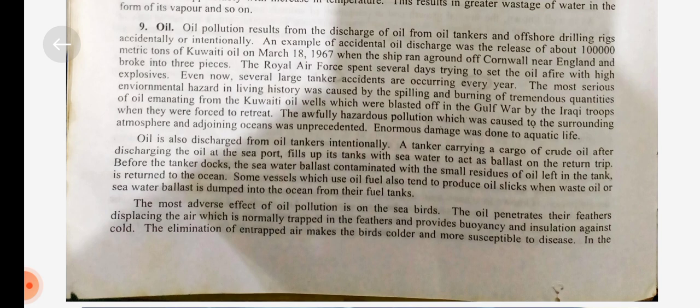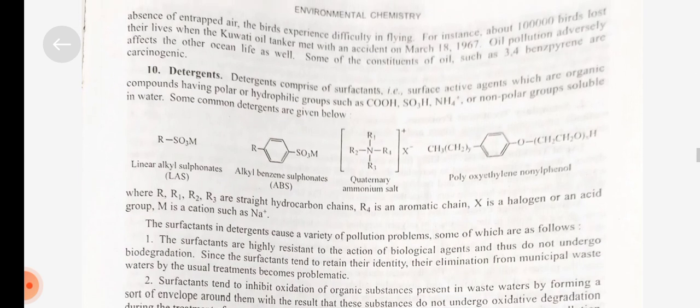The most adverse effect of oil pollution is on the sea birds. The oil penetrates their feathers, displacing the air which is normally trapped in feathers and provides buoyancy and insulation against cold. The elimination of entrapped air makes the bird colder and more susceptible to disease. In the absence of entrapped air, the bird experiences difficulty in flying. For instance, about one lakh birds lost their lives when the Kuwaiti oil tanker met with an accident on March 18, 1967. Oil pollution adversely affected other ocean life as well.